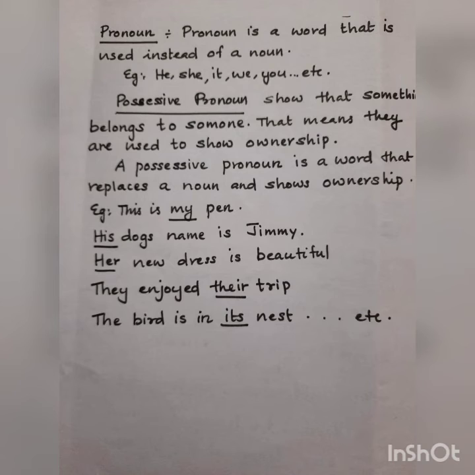Whose dog? His dog. Her new dress is beautiful. Her new dress. They enjoyed their trip. The bird is in its nest. Here, my, his, her, their, its are all possessive pronouns.